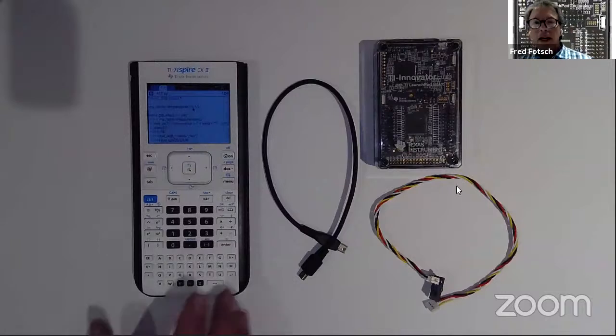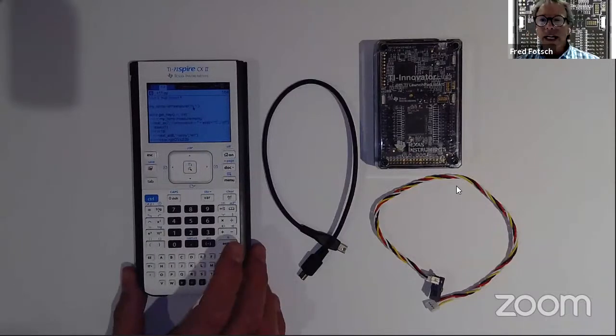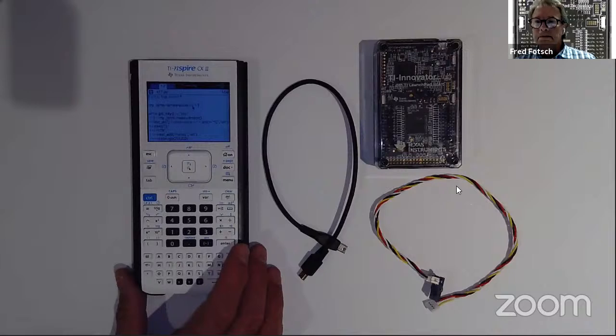So let me switch over to my screen here. Eric, you can see my calculator okay, is that right? I sure can, yes. Great, thanks.